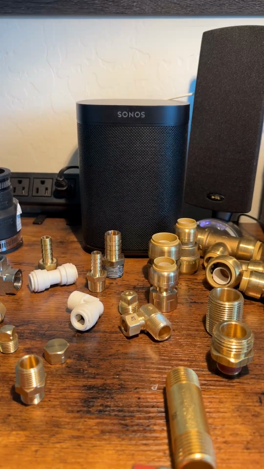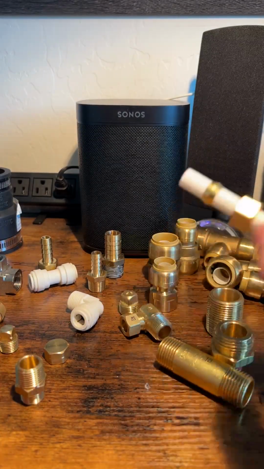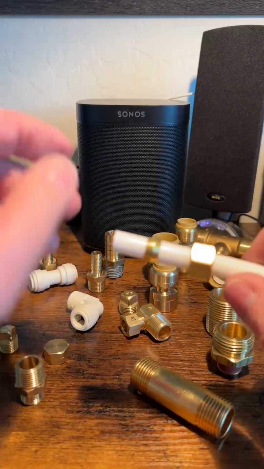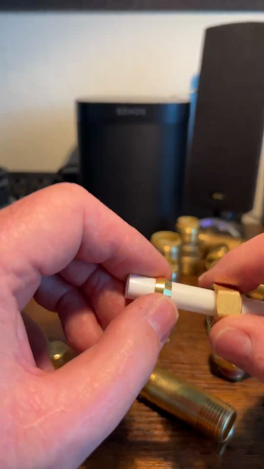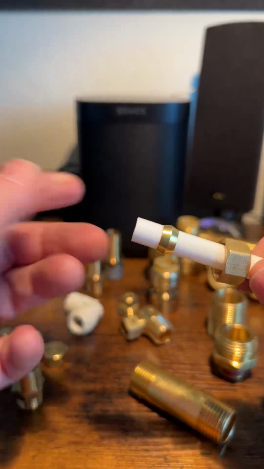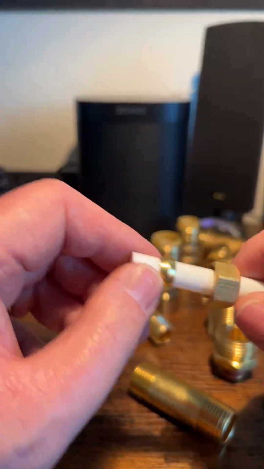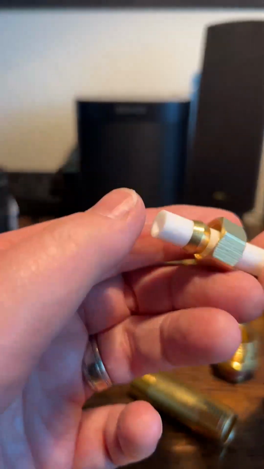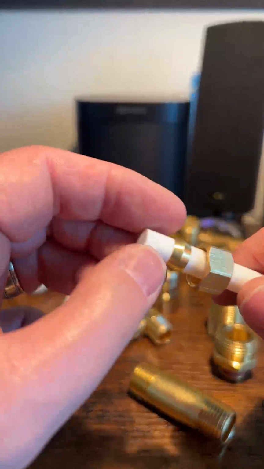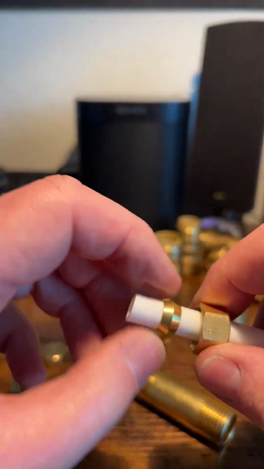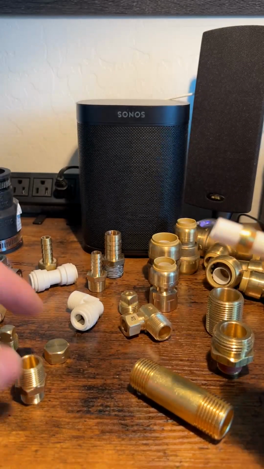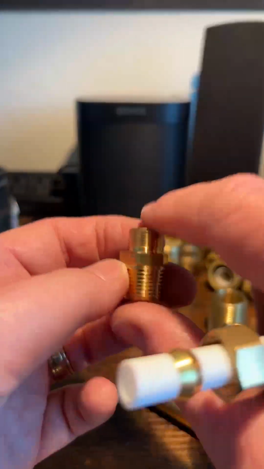So let's talk a little bit more about compression threads now. Compression threads don't use pipe tape at all. They don't use O-rings at all. Straight compression threads I'm talking about. So you're going to have a nut, a ferrule, and the fitting, right? So this is a 3/8.